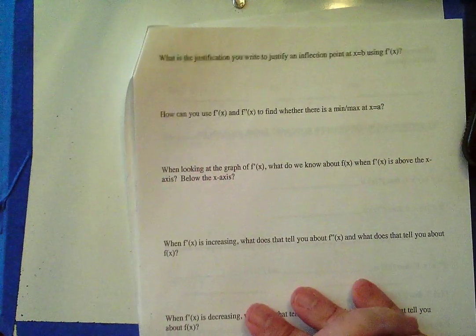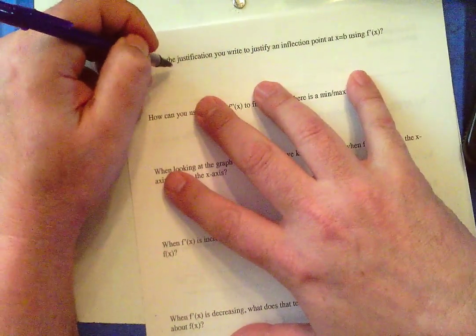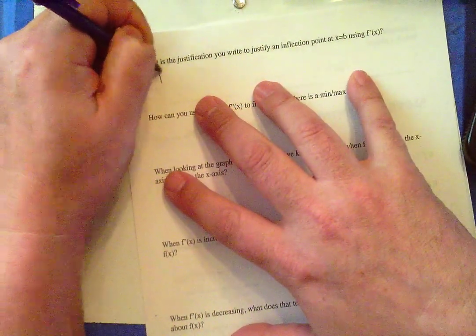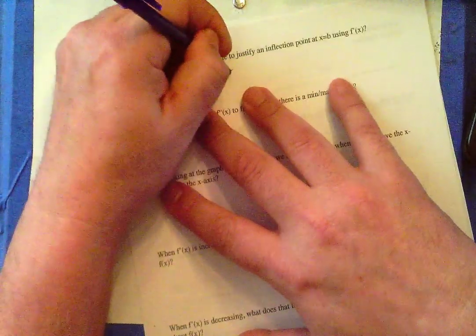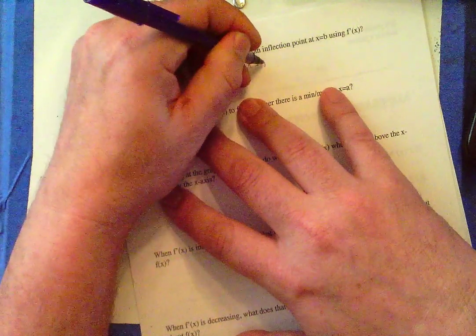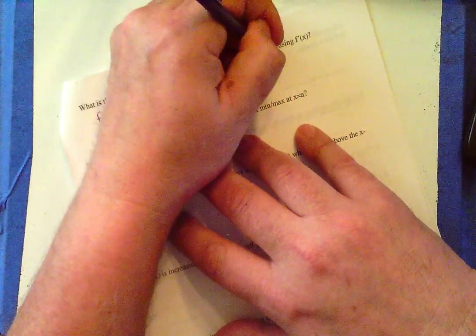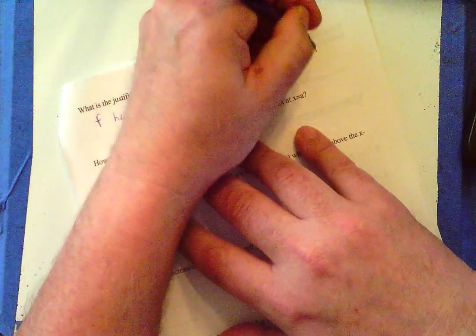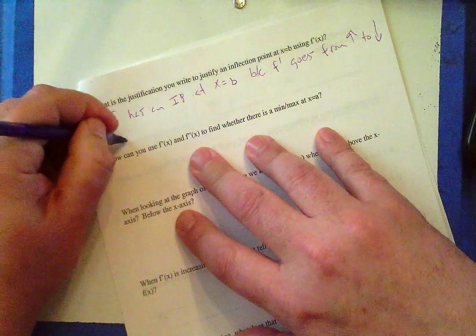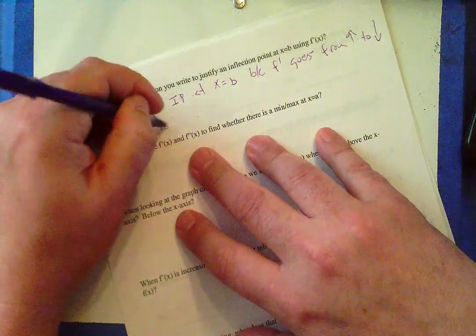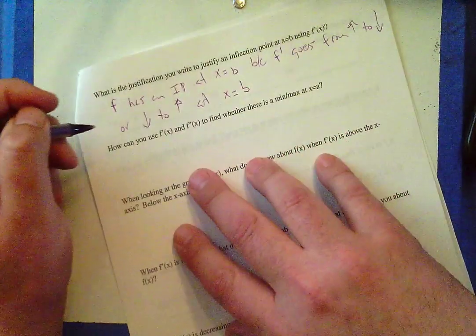Next, write the justification using f prime at x equals b. F has an inflection point at x equals b because f prime goes from increasing to decreasing or decreasing to increasing at x equals b.